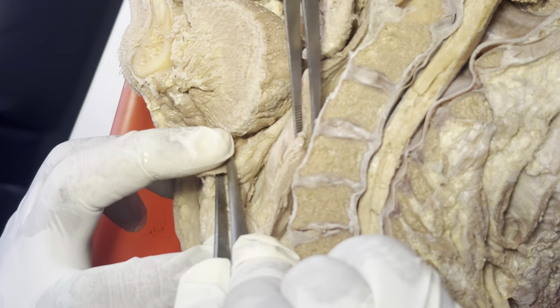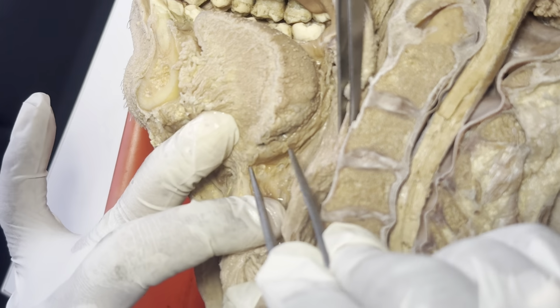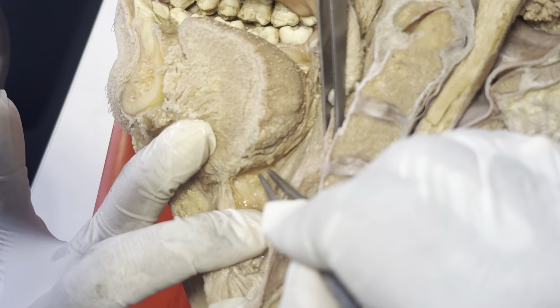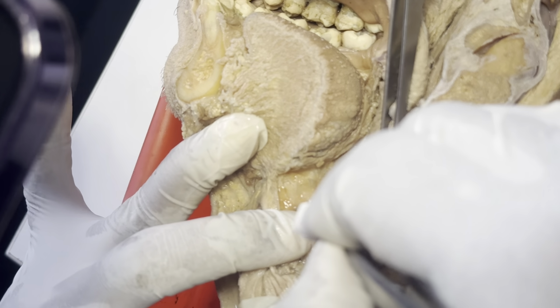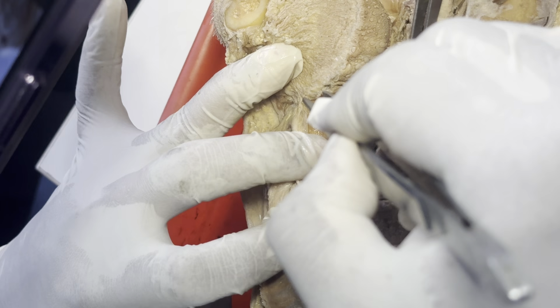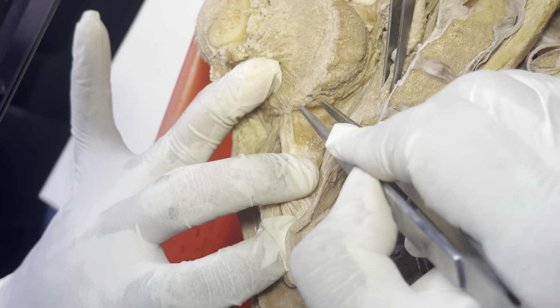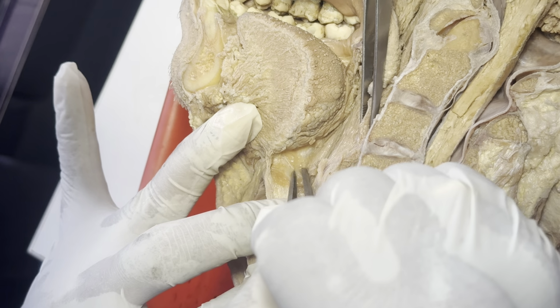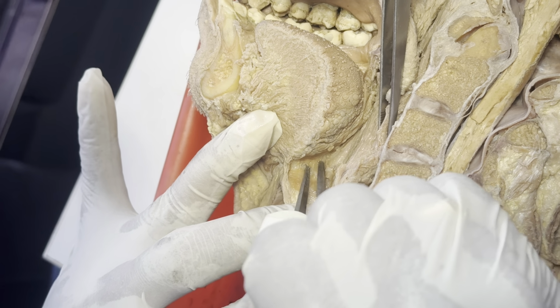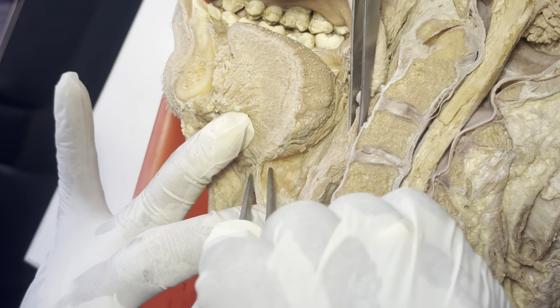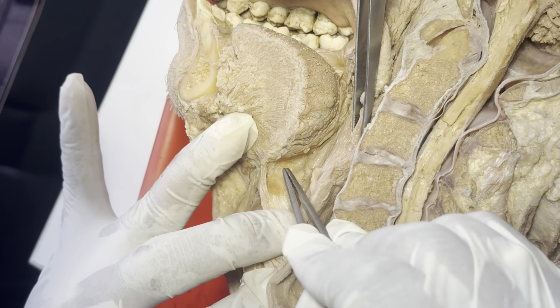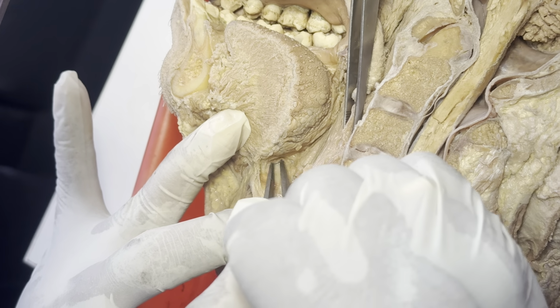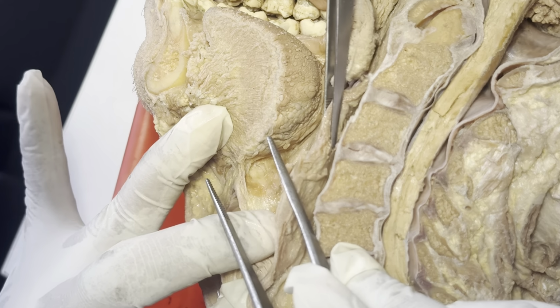On the upper part, you can see we have one fold, this fold. This fold is basically known as the lateral glossoepiglottic fold. This is the medial glossoepiglottic fold, and this is the lateral glossoepiglottic fold. Between the lateral glossoepiglottic fold and the medial glossoepiglottic fold, here you can see a space. This space is known as the vallecula.